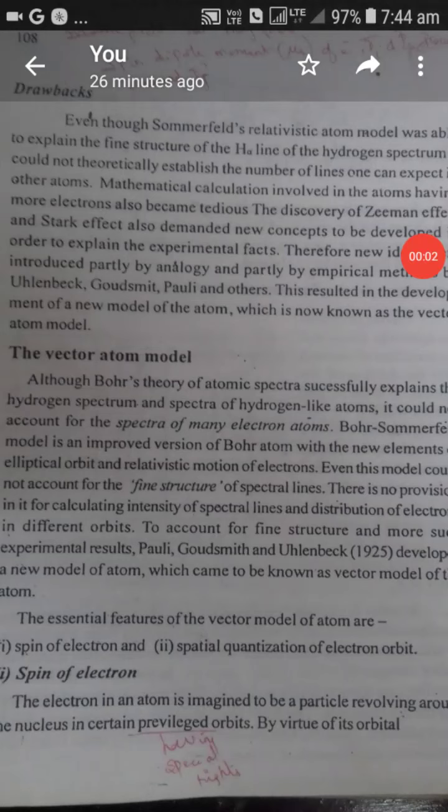Next is the vector atom model. We have studied the Bohr atom model and the Sommerfeld atom model, but these do not explain the fine structure of spectral lines. Then, to explain the fine structure and intensity of spectral lines, a new model was introduced. That model was called what? The vector atom model.